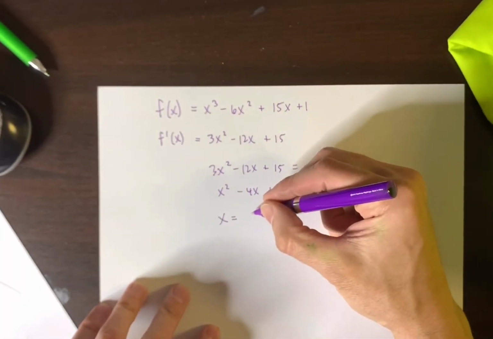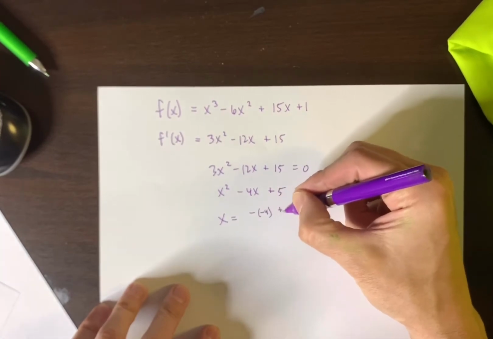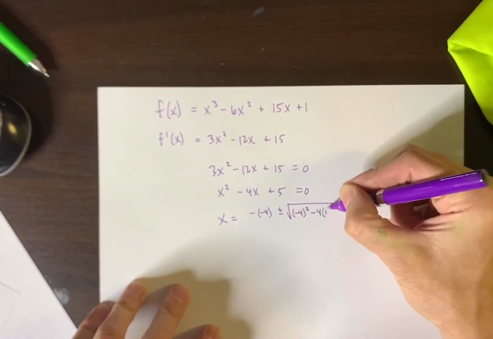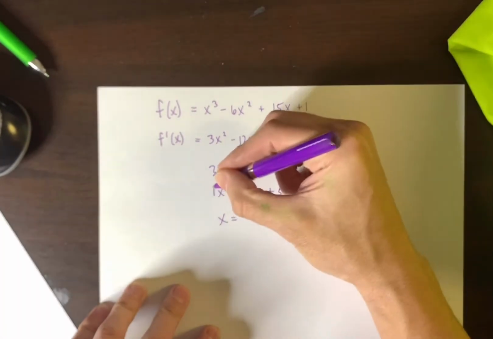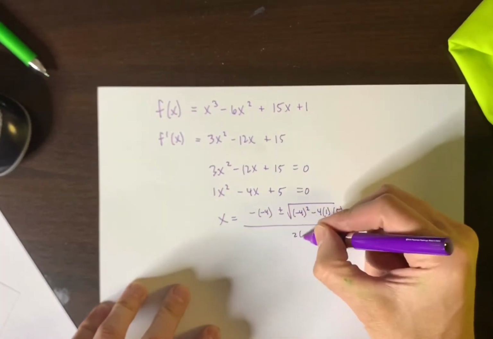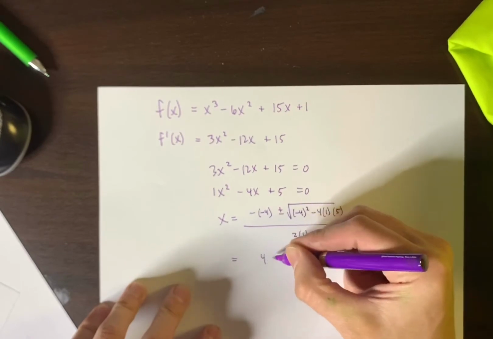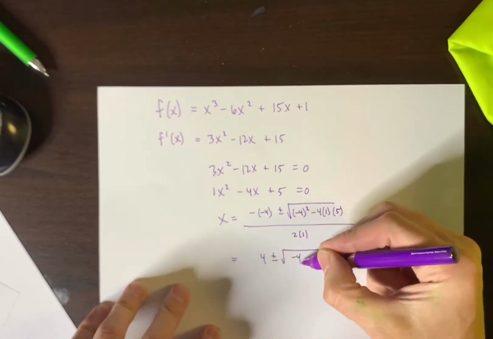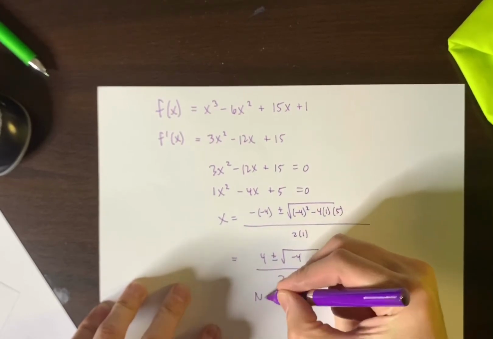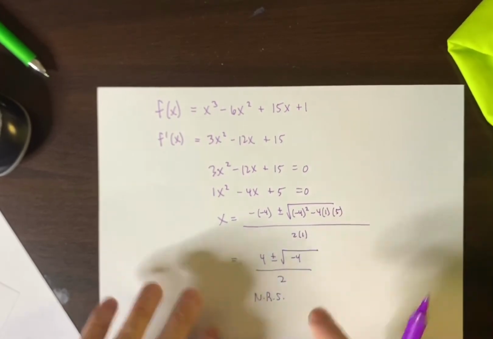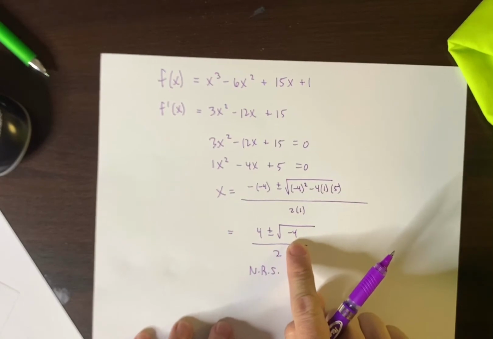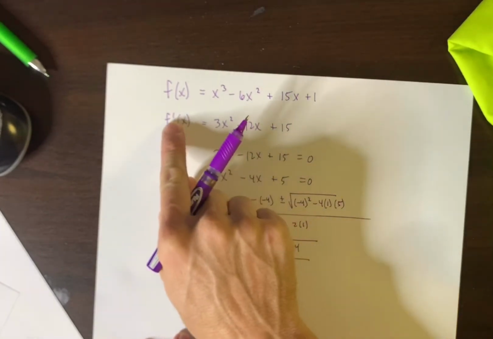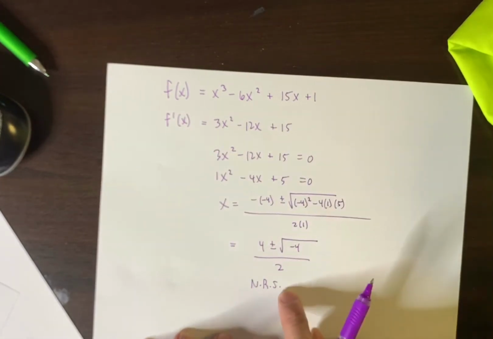So I have x equals the additive inverse of b plus or minus the square root of b squared minus 4ac, because that is a, all over 2a. So this equals 4 plus or minus the square root of 16 minus 20, which is negative 4. This equation has no real solution because the discriminant is negative. So what this is saying is that the derivative, f prime, is never 0 because there's no real solution.